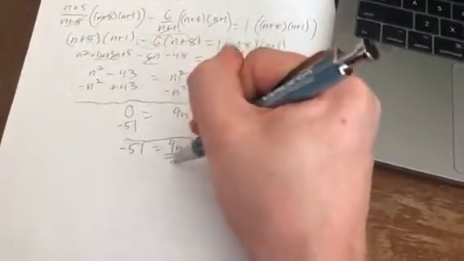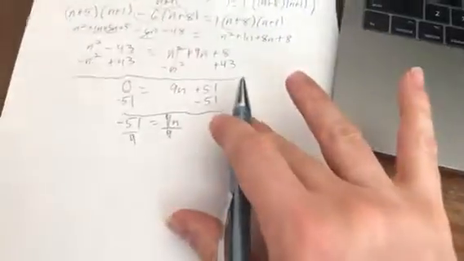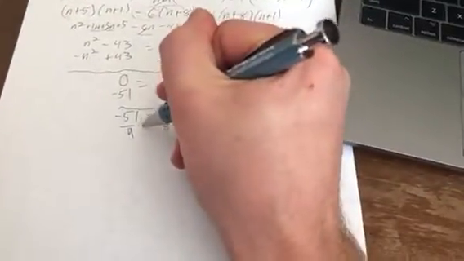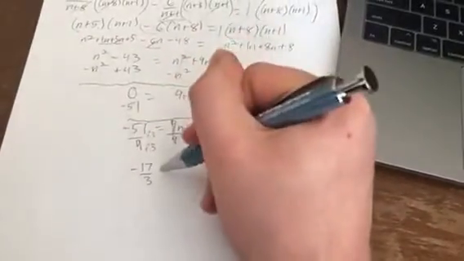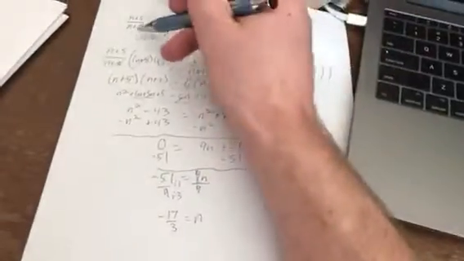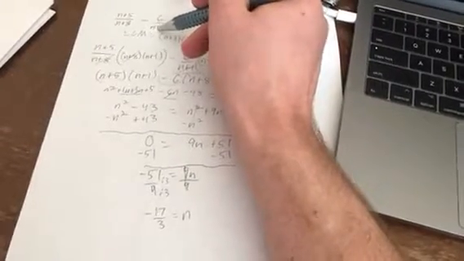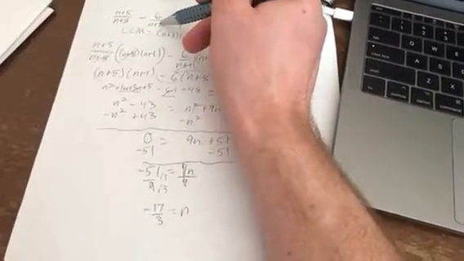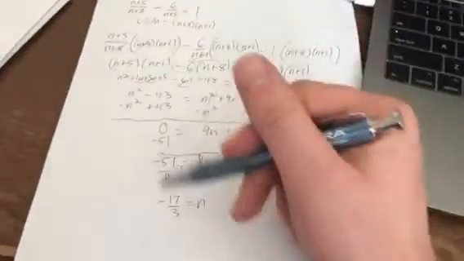And I get negative 51 is equal to 9n, divided by 9. And while 9 does not go into 51, you could divide the top and bottom by 3. Negative 17 over 3 is equal to n. As ugly as that looks, I just look at the top. That's not going to set any of those off. The answers that set that off, in other words, make the denominator equal to 0, are negative 1 and negative 8. Your teacher is going to show you if one of these answers came out to negative 1 or negative 8, you would cross it out.